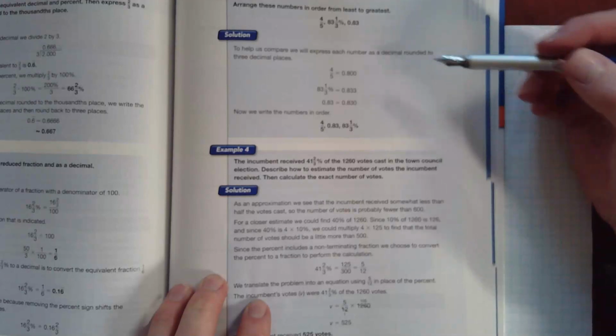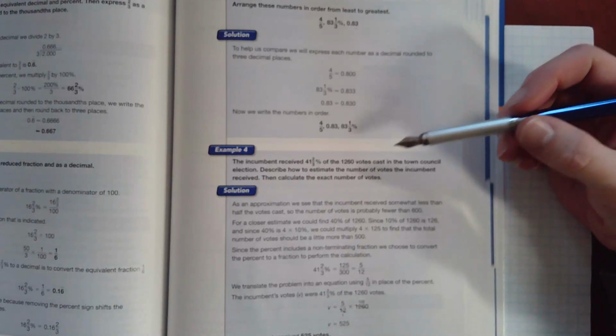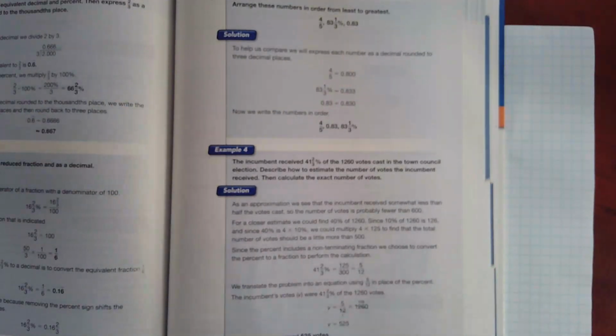Now over here, incumbent received 41 and 2/3 of the 1260 votes. I mean, you can't receive 2/3 of a vote, so it's not a real world example though, because you can't actually have that. They received a definite amount of votes.